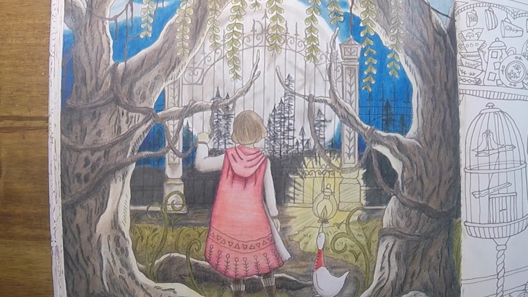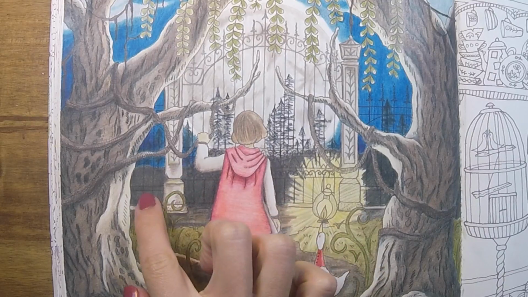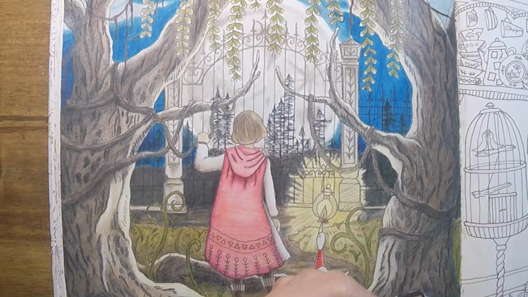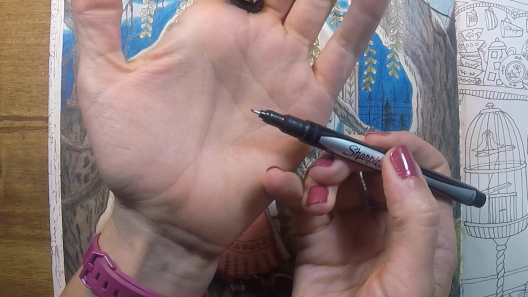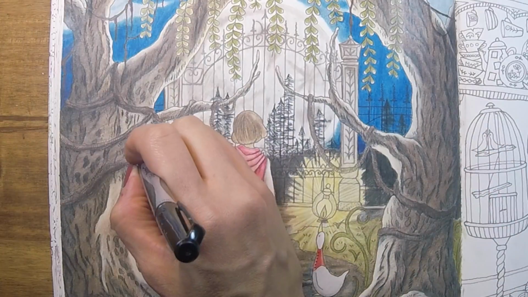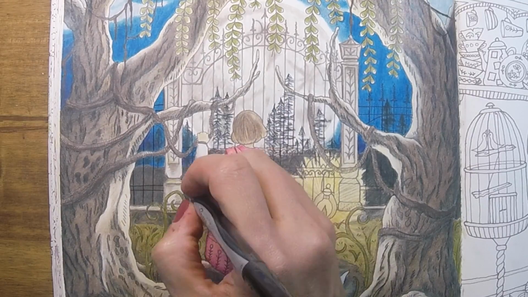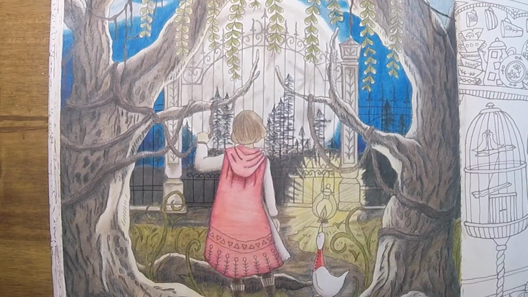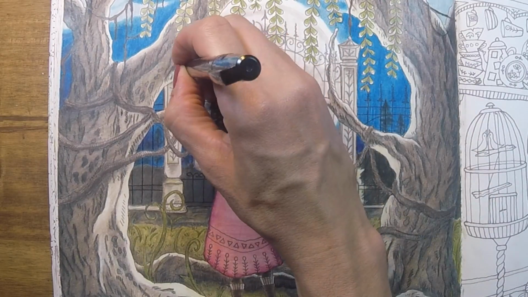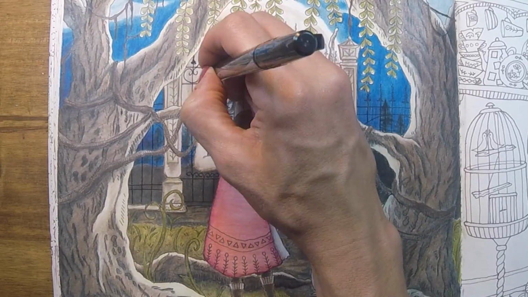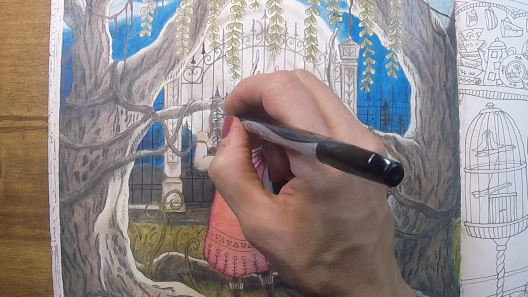Now, you may have noticed that our wrought iron gates got a little lost beneath all the layers of dark pencils that we've thrown on top of it. So let's bring those wrought iron gates back out since they should be very readable in the foreground here. And we're going to use a fine tip Sharpie pen, or whatever you have, a Faber-Castell pen, basically just to go over the lines that the artist has already given us.